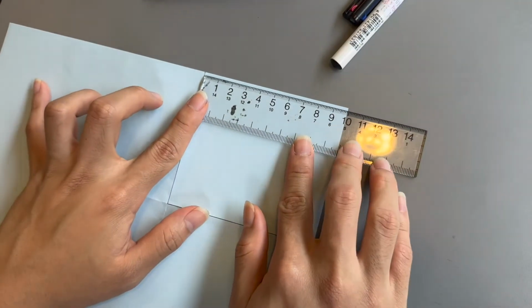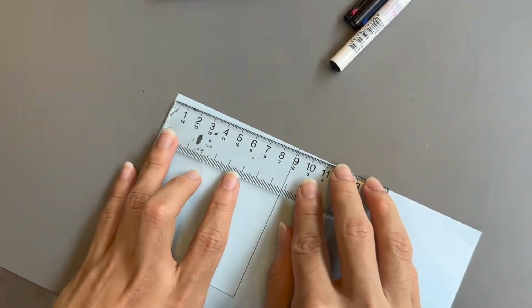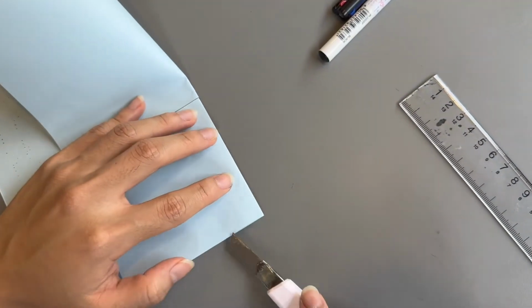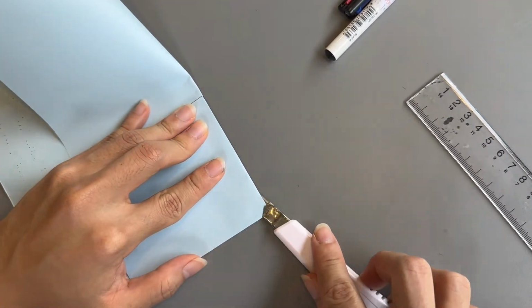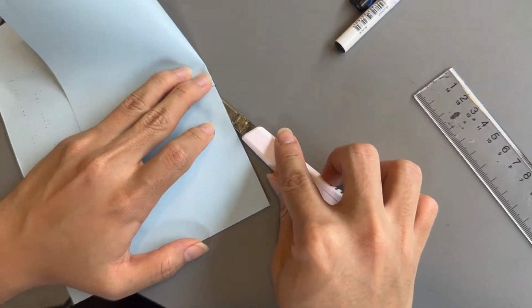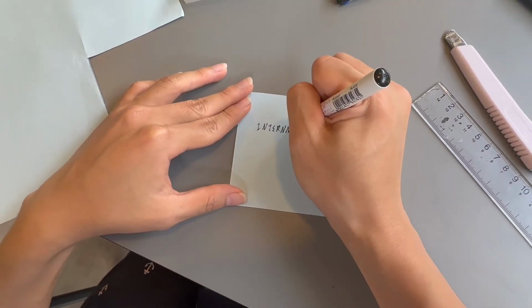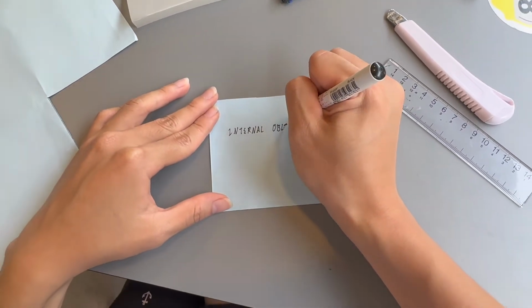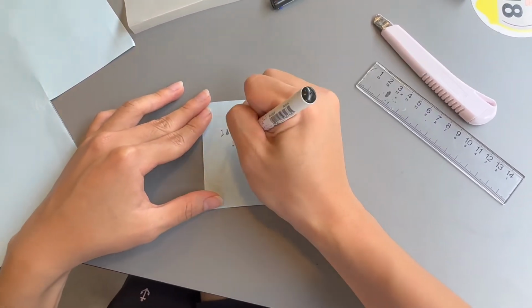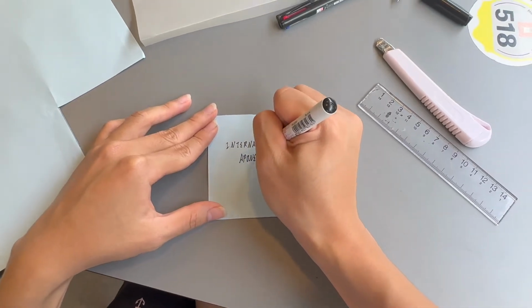Now, measure a 10 by 9 centimeter section of colored paper, as seen here. Use a penknife or scissor to cut this region out, and label it as the internal oblique aponeurosis.